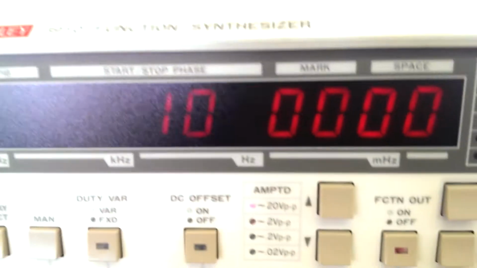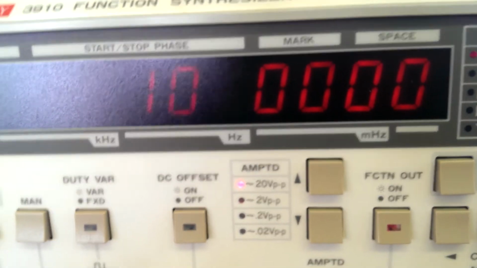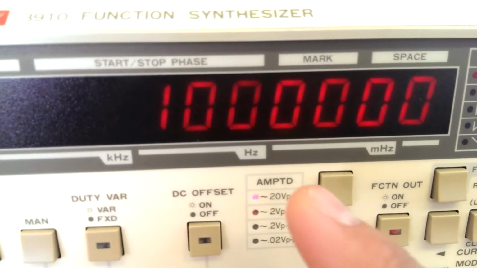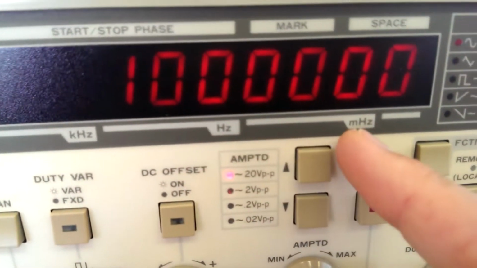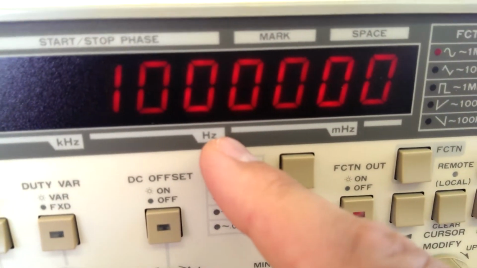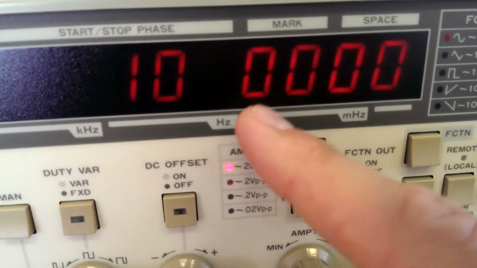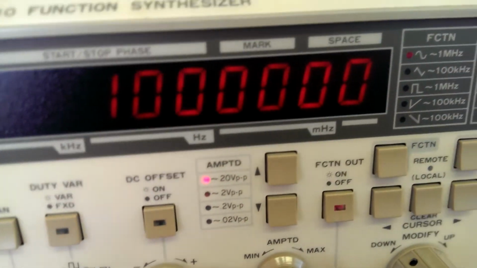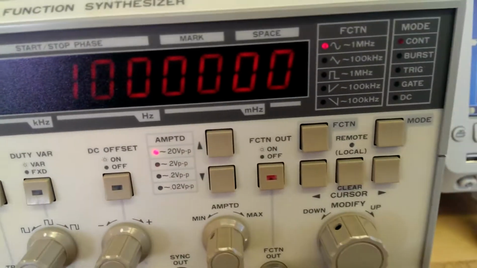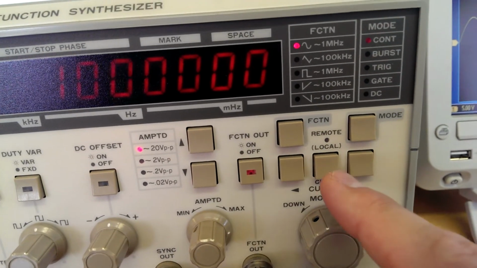This in itself is actually the frequency set. Right now it's set to 100 hertz. The reason I know that is that if you look here, there's hertz and millihertz. This separation between these two lines represents a decimal place. So right now it's set to 100.0000 hertz.